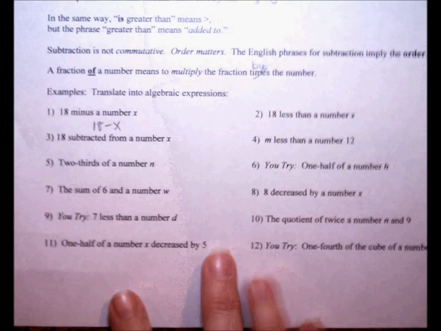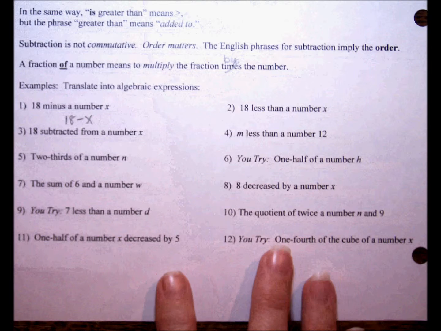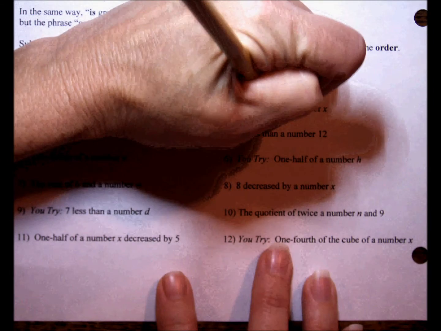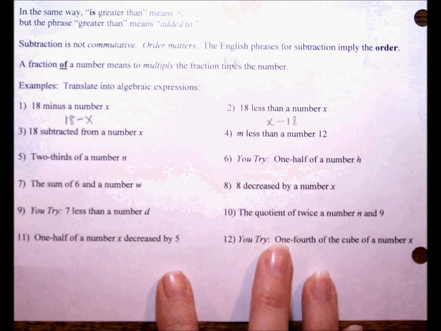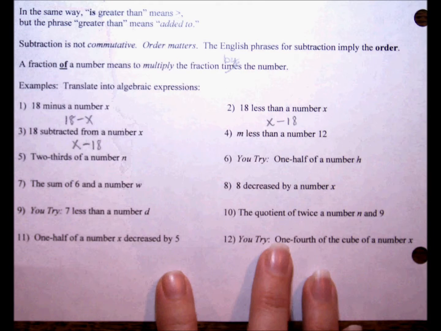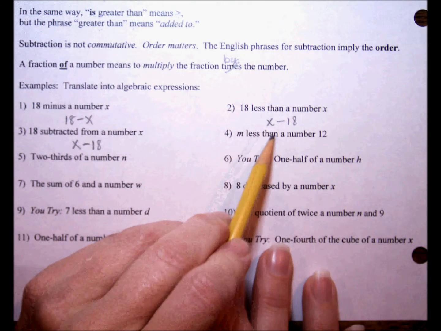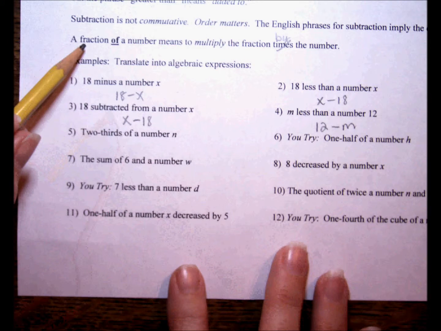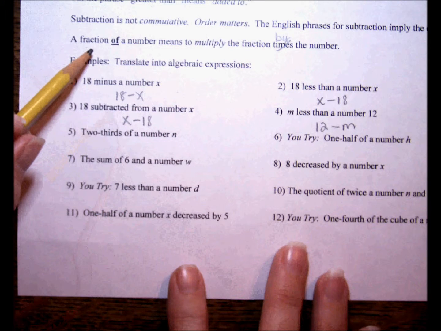Translate the following algebraic expressions. So 18 minus a number x, well, that's just 18 minus x. 18 less than a number x, now be careful here, you see "less than," you don't want to put a less than symbol. 18 less than a number x is x minus 18. 18 subtracted from x is x minus 18. m less than a number 12, that's 12 minus m.